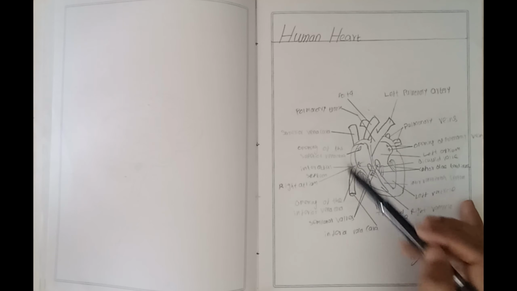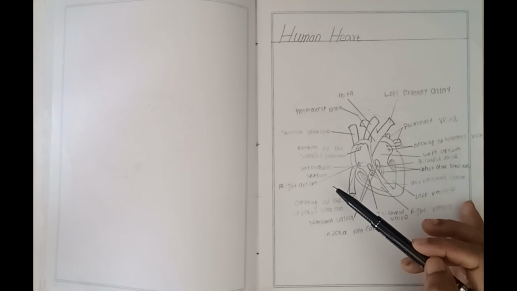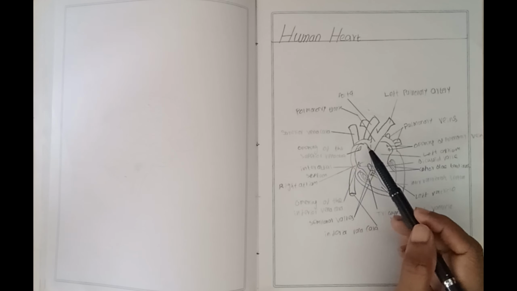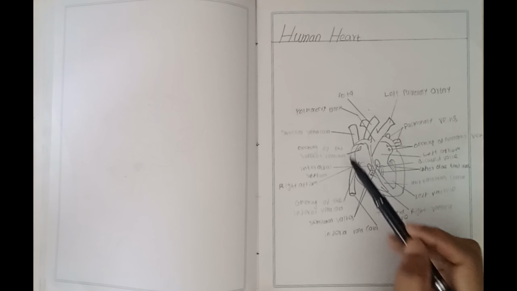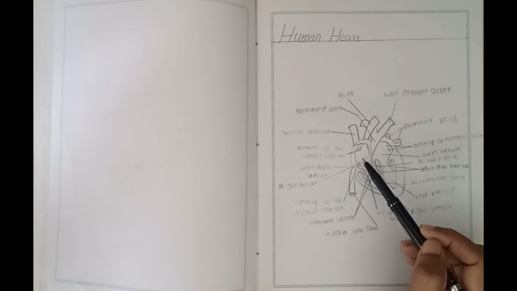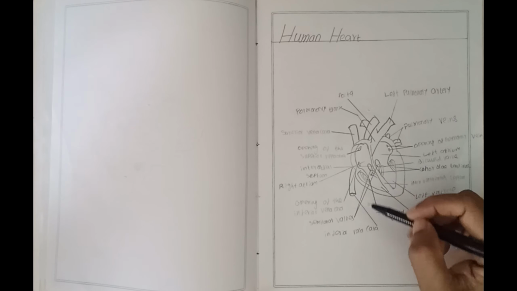We already discussed double circulation and the circulatory system completely in our channel. You can use it. Now, that deoxygenated blood enters into the right atria through the superior and inferior vena cavas. From the right atria, deoxygenated blood enters into the right ventricle through a valve, that is the tricuspid valve.